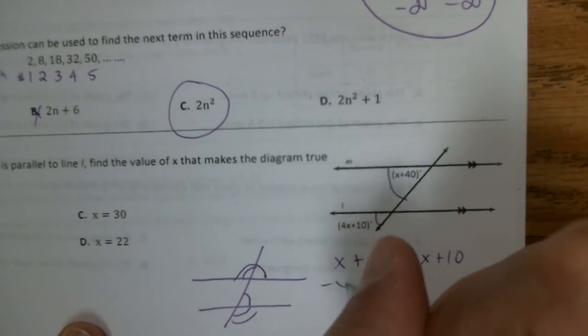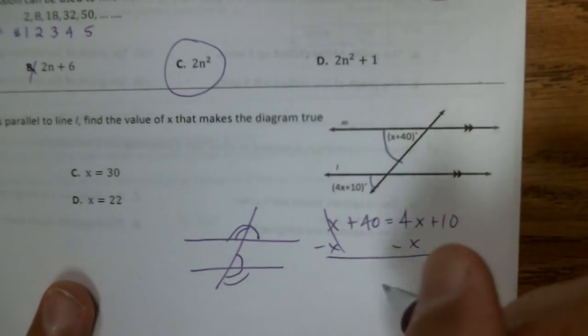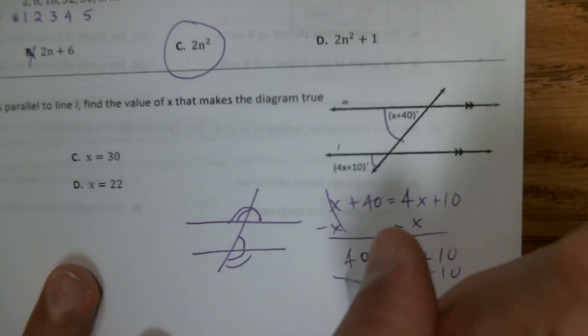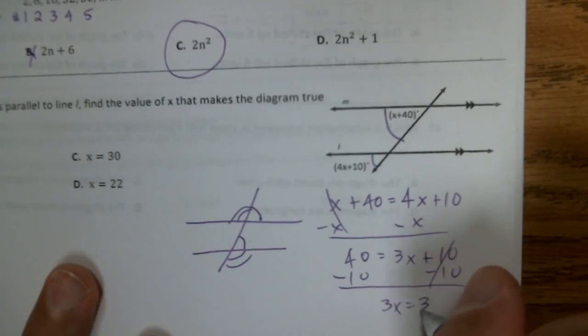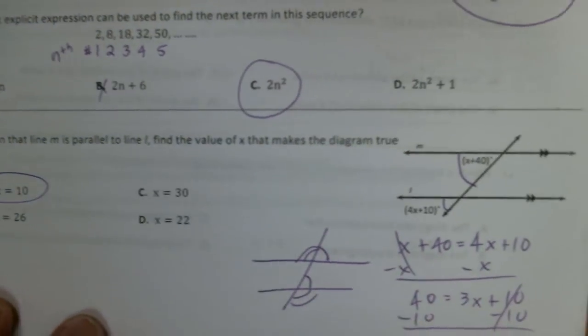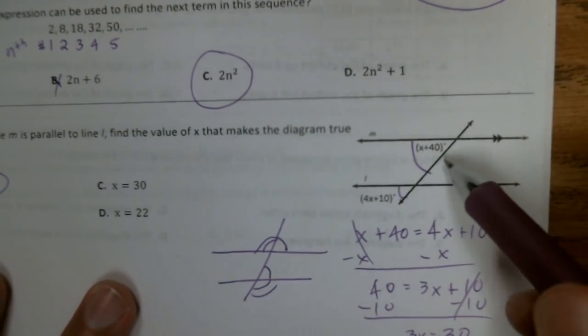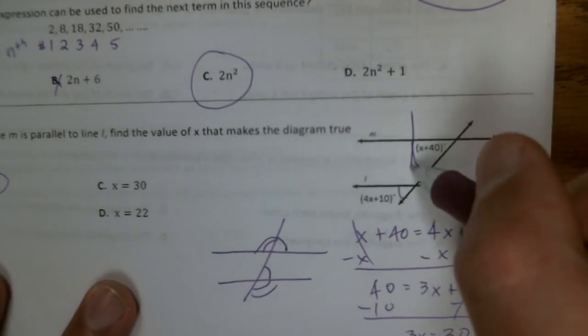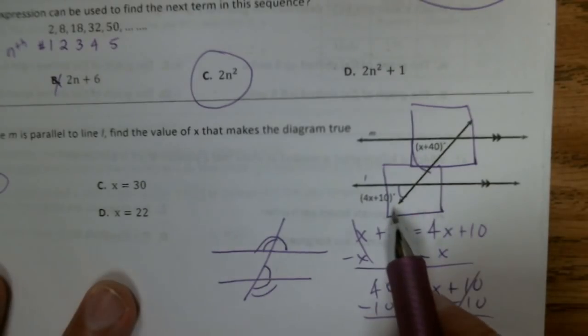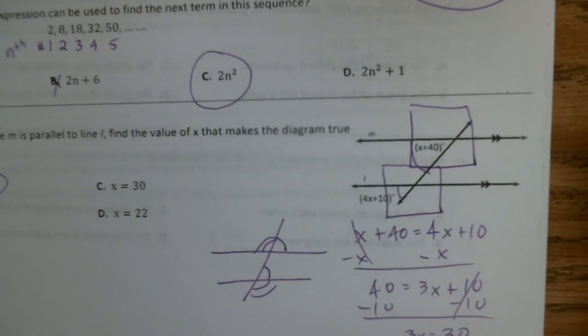4x plus 10. Subtract x from both sides. 40 equals 3x plus 10. Let's subtract 10 from both sides. 3x equals 30. So x is equal to 10. Okay, there's your answer. If you don't remember that, guys, you could have remembered that this angle is inside, this angle is outside. If you think about the box, the window, they're both in the same position of the window. They're both in the bottom left of the window, so they're corresponding angles. So the other way to work this, if you don't remember the trick, is just remember when lines are parallel, corresponding angles are congruent. Corresponding angles theorem.